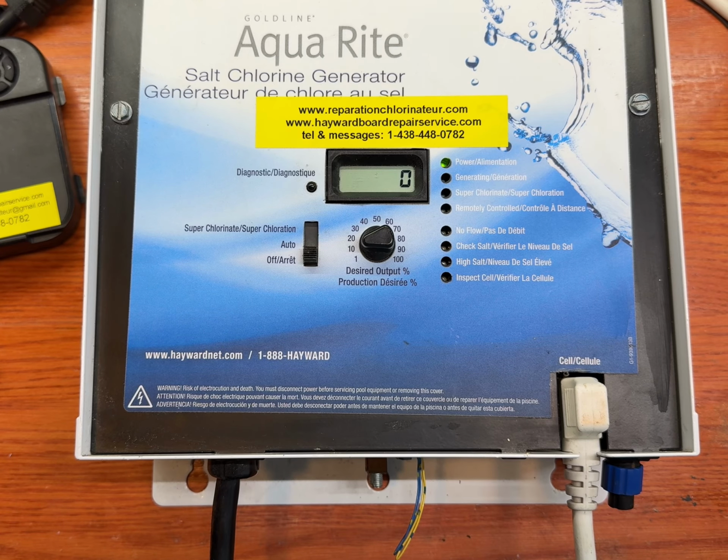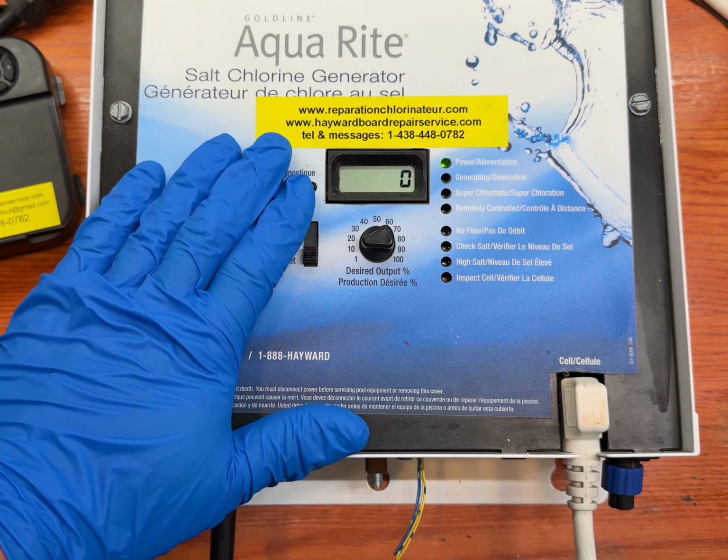Just to know, what does our company do? We repair the boards of this machine, the OmniLogic, the AquaLogic, and the ProLogic. We do not sell any cell. We're really repairing the electronics.